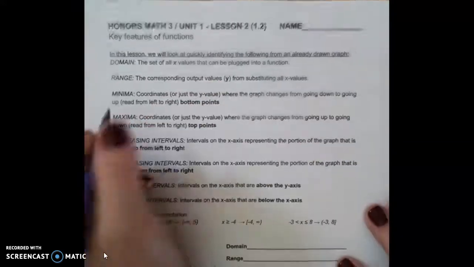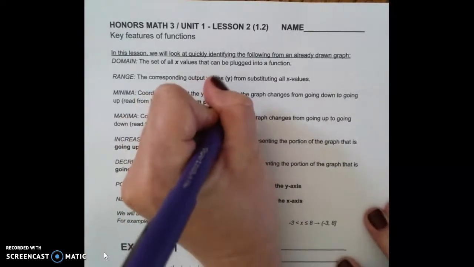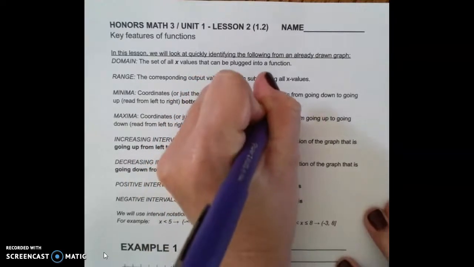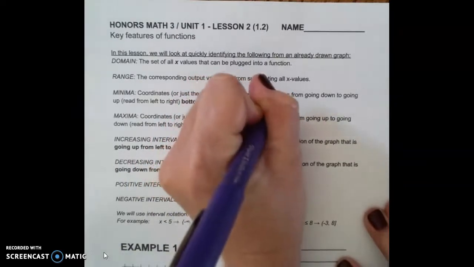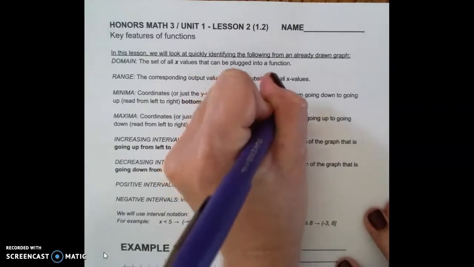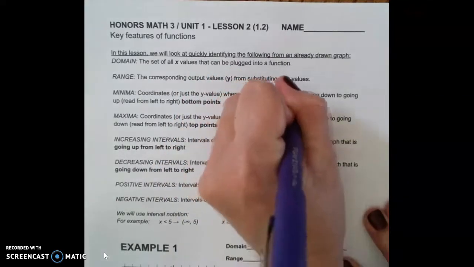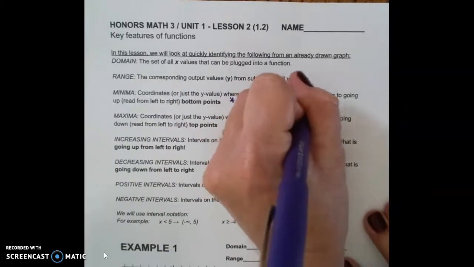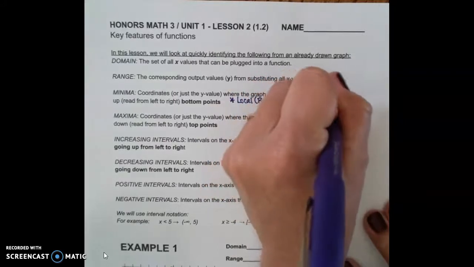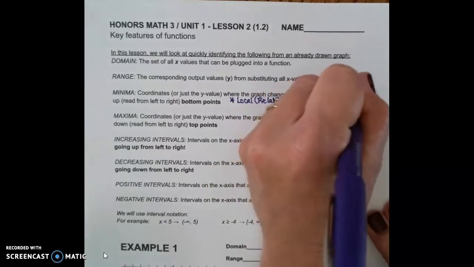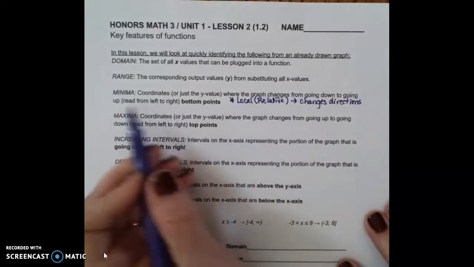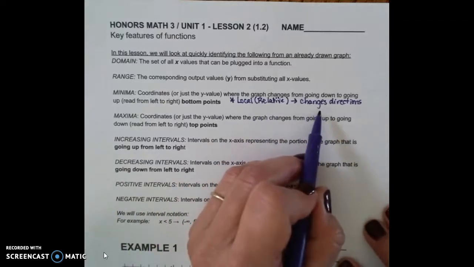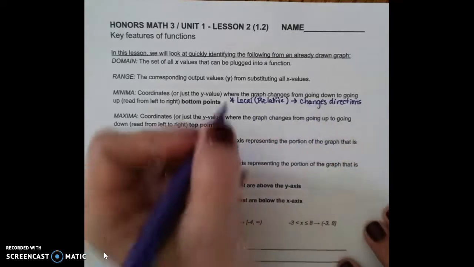I do want to add right here, sometimes we have what's called a local or relative max and min, and this just means where it changes directions. So if you see that term local minimum, local maximum, or relative, that's just wanting to know how many places is your function changing directions.